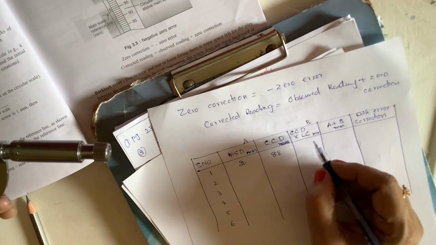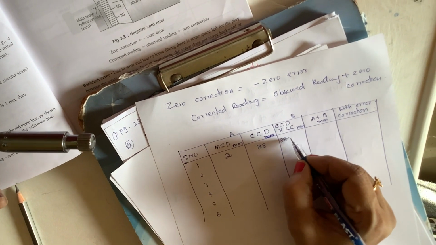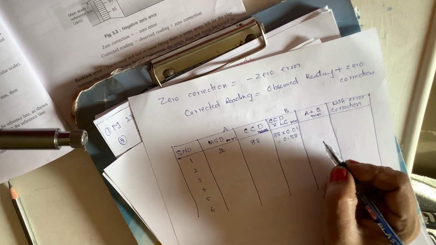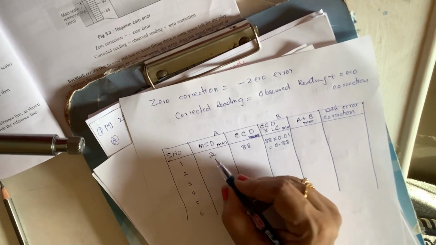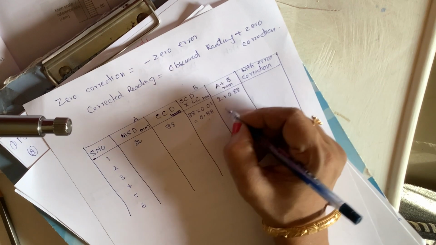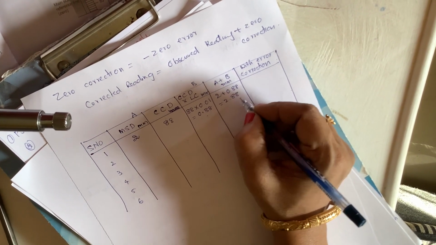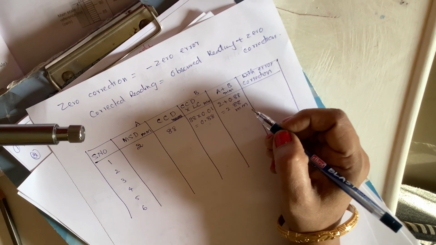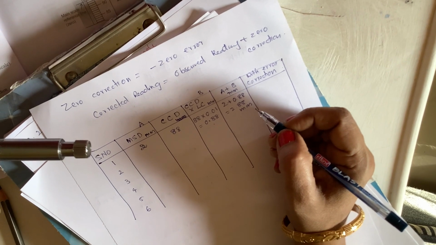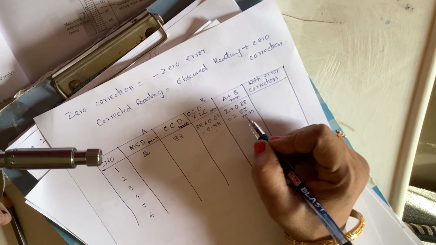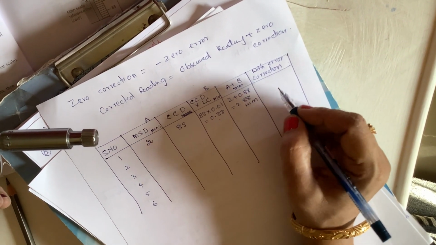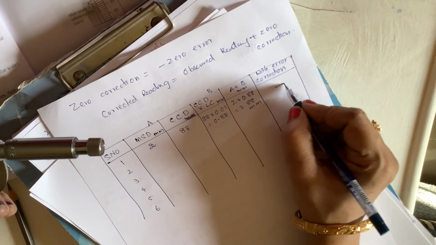So 88, don't write mm now, just write only the division number. I'm striking off this mm. Then here we can write mm. 88 into 0.01, that will become 0.88. Now final reading will be A plus B, that is 2 plus 0.88, that is 2.88 millimeters. How small, no? 0.88 millimeters. To measure it is very difficult with ordinary scale, but with screw gauge we are measuring 2.88 accurately we are getting. So because this doesn't have any error, we need not write anything here.